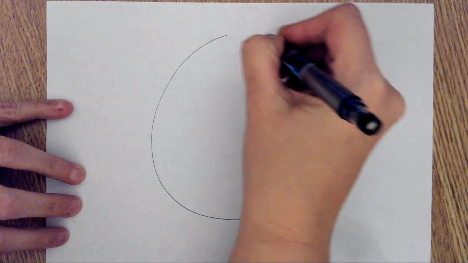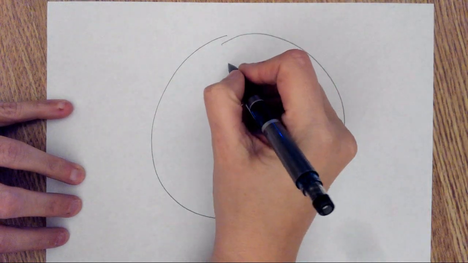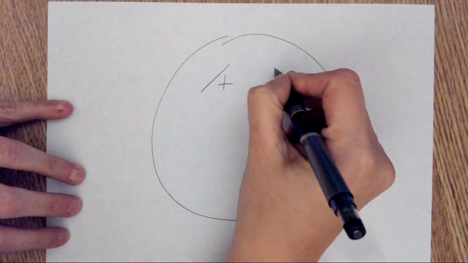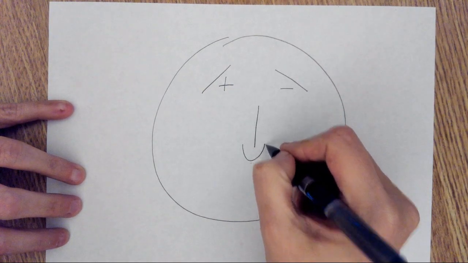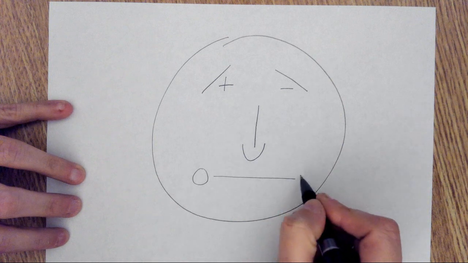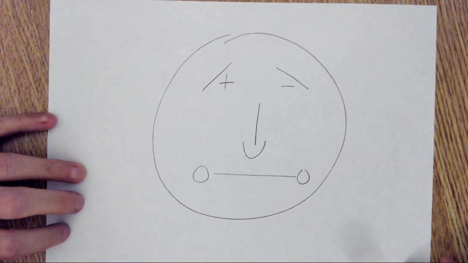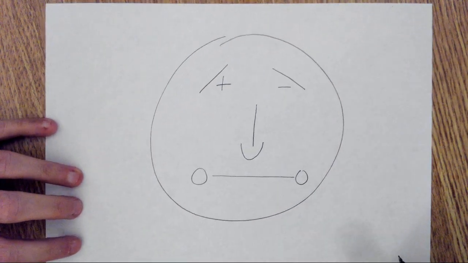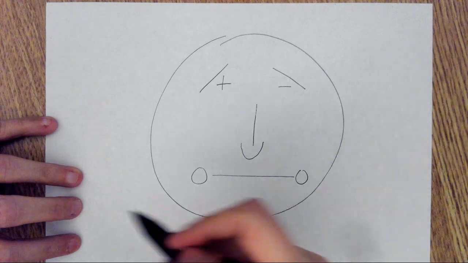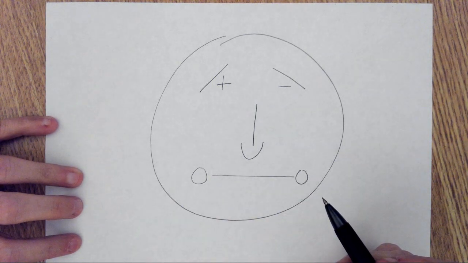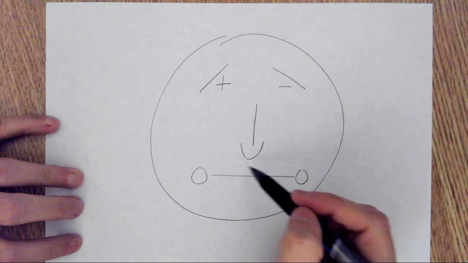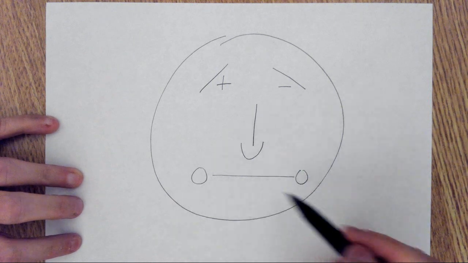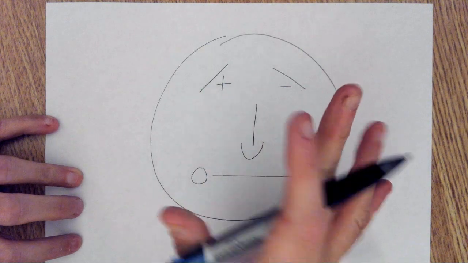So there's a little dude. Okay, he looks very sad. He's got positive, negative, he's got a nose, and here's his mouth. Okay, so there's my little slope dude. What this is, is a visual way to remember all the different kinds of slope. So we have positive slope, we have negative slope, we have undefined slope, which is new for us this year, and zero slope.